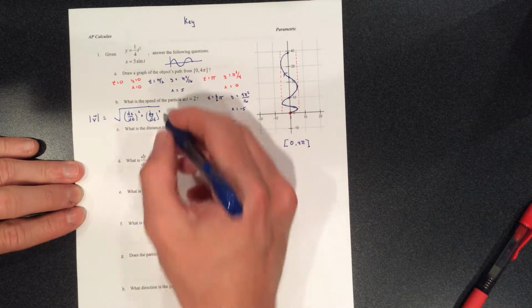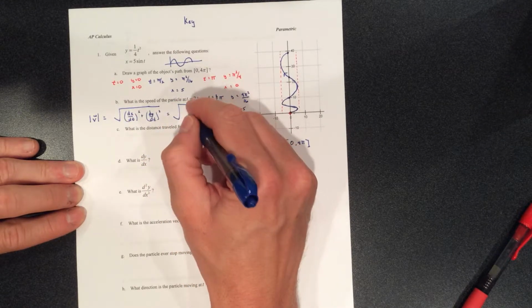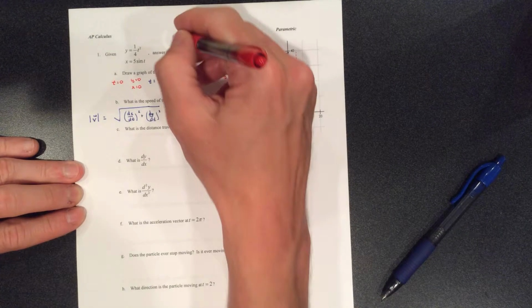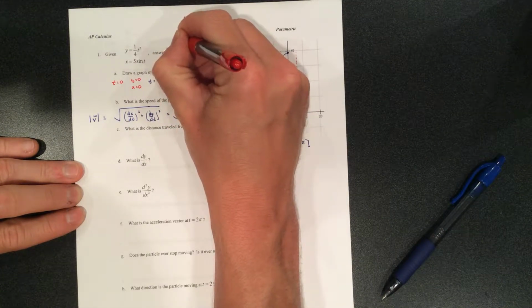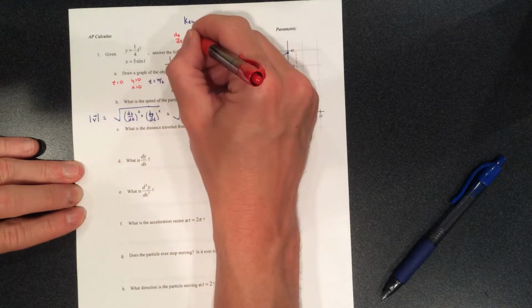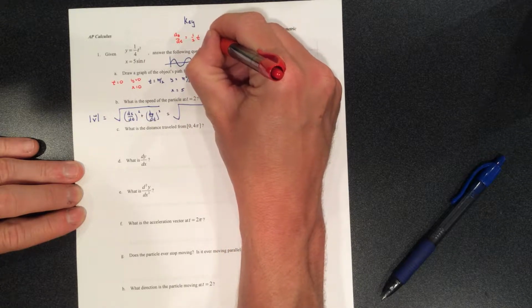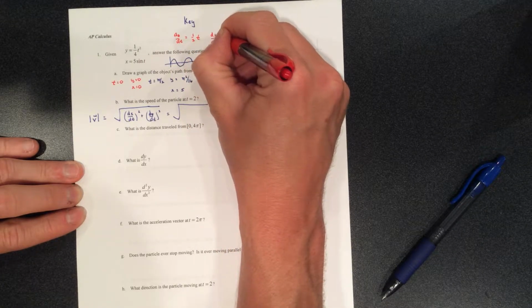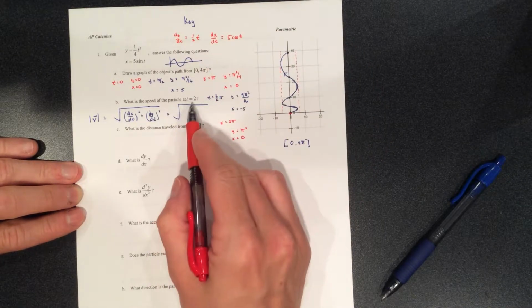So we're going to take the square root of, let's go up here and find dx/dt and dy/dt. So what is dy/dt? Well, dy/dt is the time derivative of y, so dy/dt is just half t. And then what's dx/dt? That's the horizontal velocity, that's just 5 cosine t. So we want to find the speed at 2.